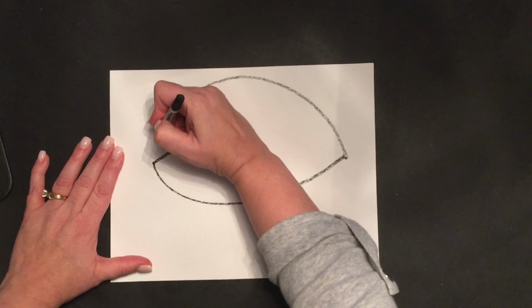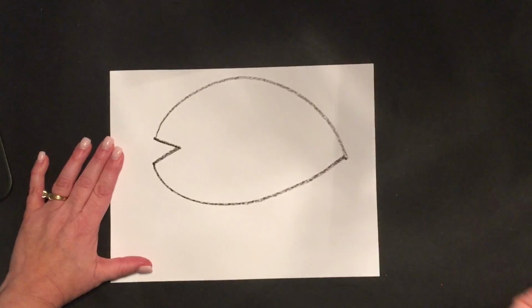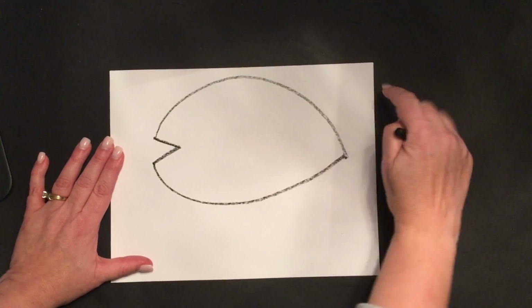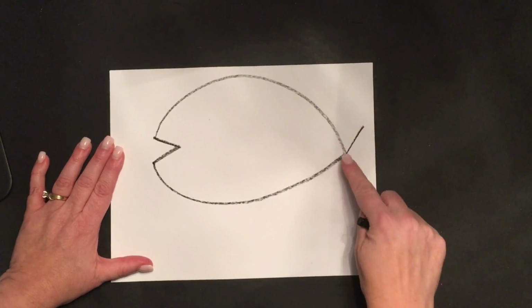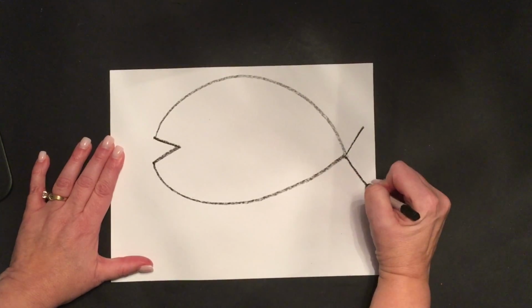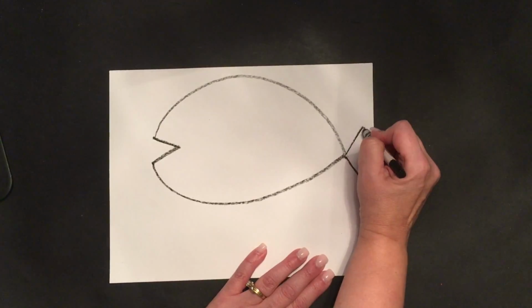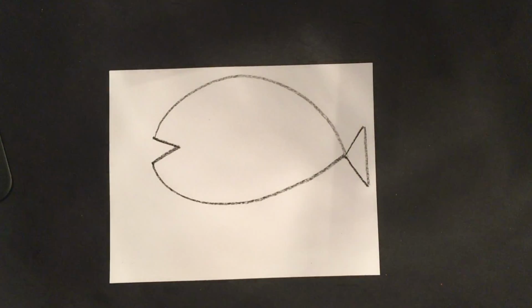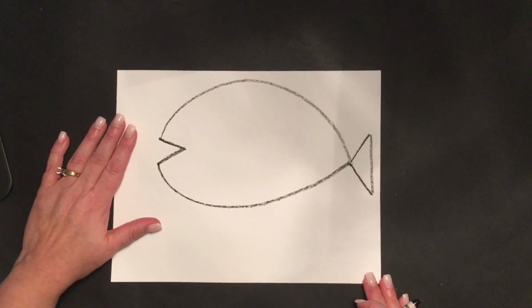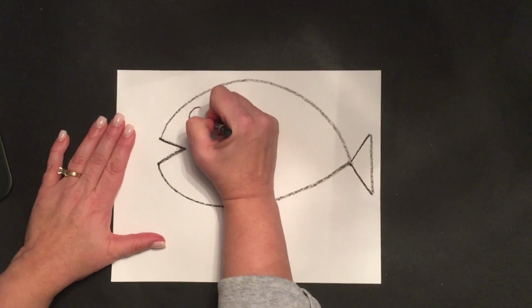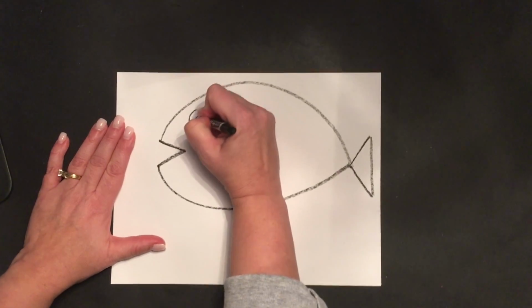Now we're going to make the mouth with the big letter V. For the tail, draw a diagonal line toward the corner of the paper and another one, and then connect them. For a nice big eye, draw a big circle and then draw and color in a dot.